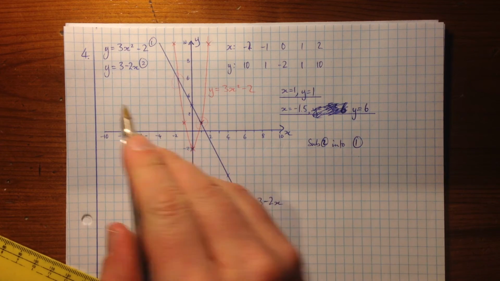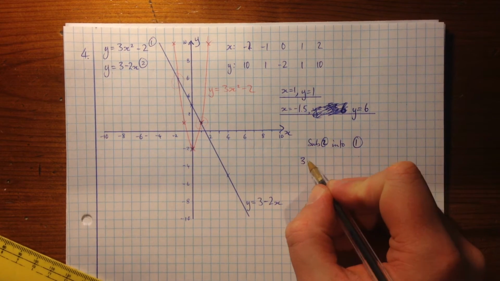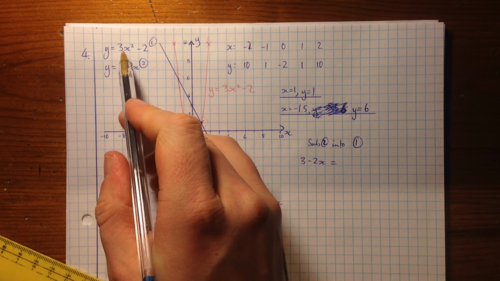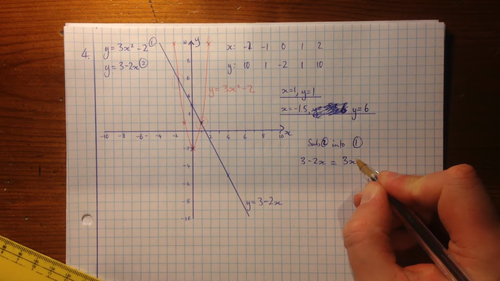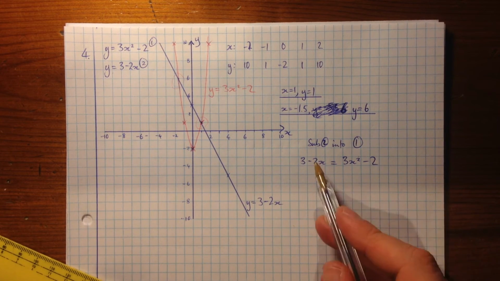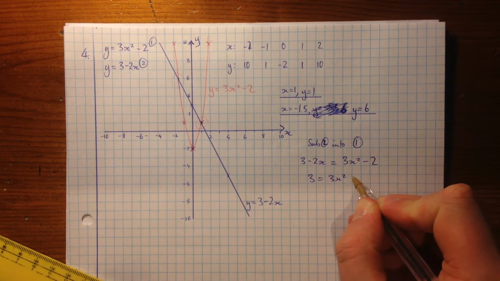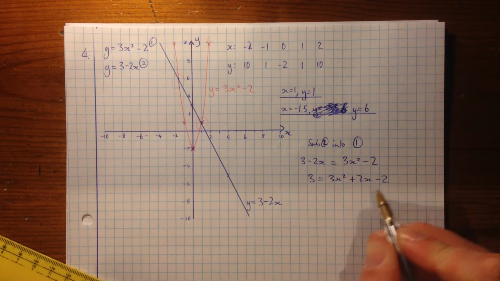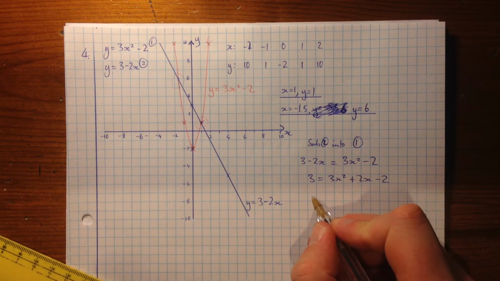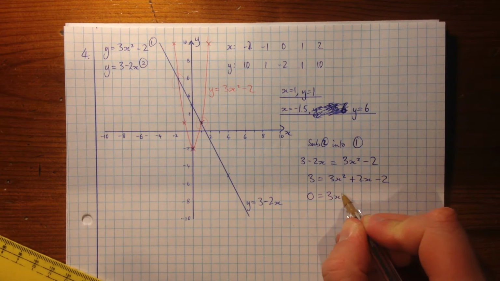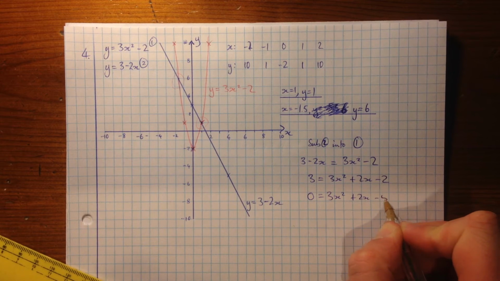That gives me y, 3 minus 2x, equals 3x squared minus 2. So add 2x to both sides. 3 equals 3x squared plus 2x minus 2. And then minus 3 from both sides. 0 equals 3x squared plus 2x minus 5.